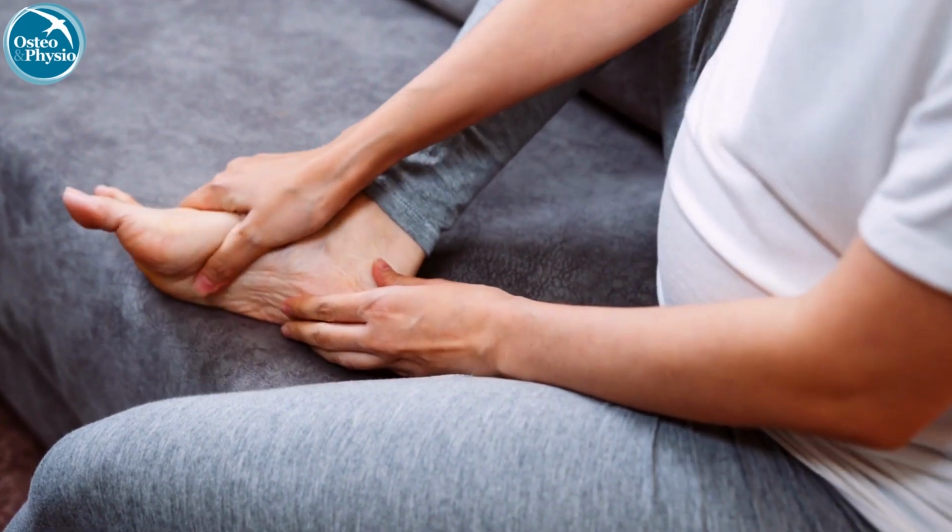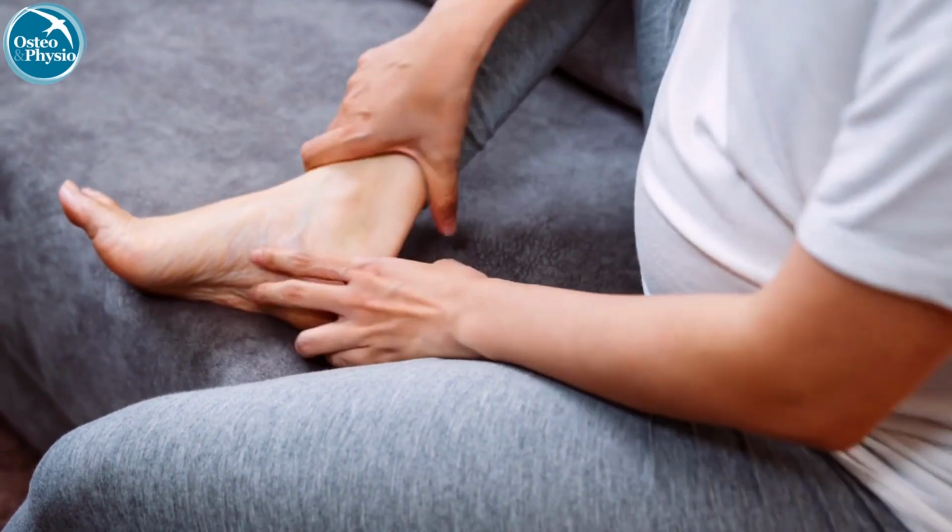The second condition we're going to be talking about is Morton's neuroma. That is an entrapment of your plantar nerves, the nerves underneath the foot, supplying different areas in between the toes and underneath the toes. It can be triggered from pressure directly on the plantar nerves, or from repetitive traction, so pulling of the nerves underneath the metatarsal ligament.